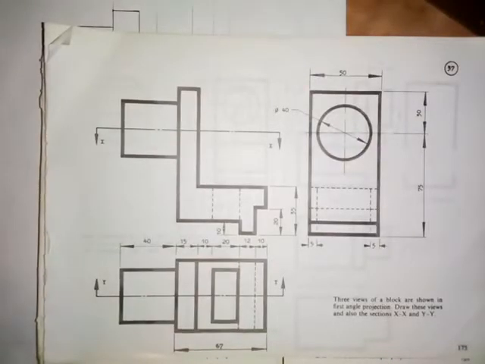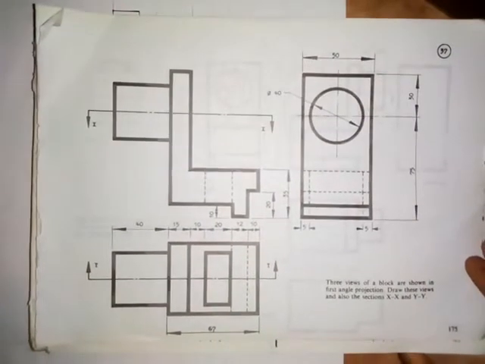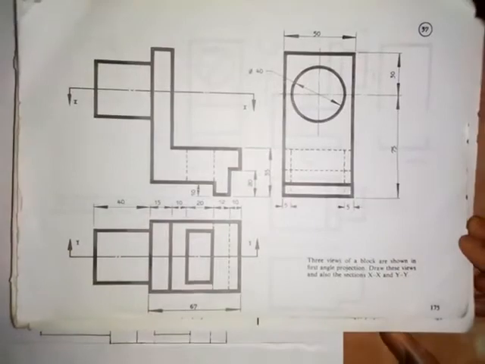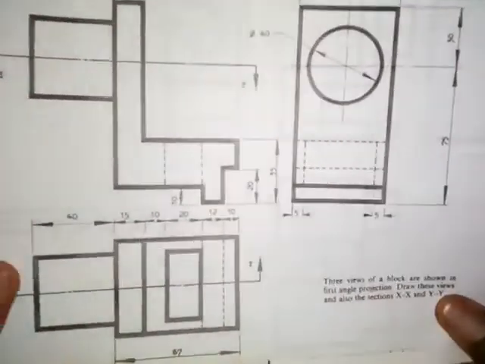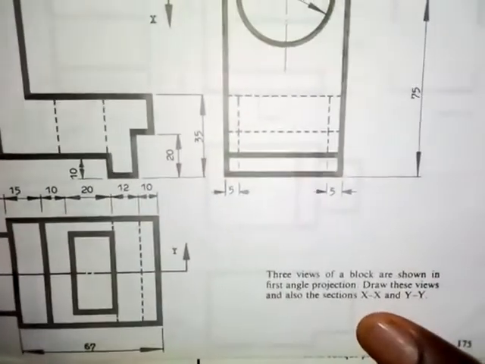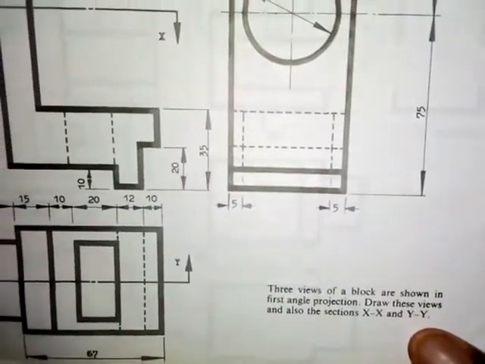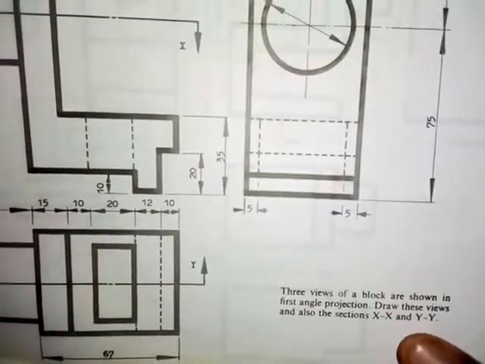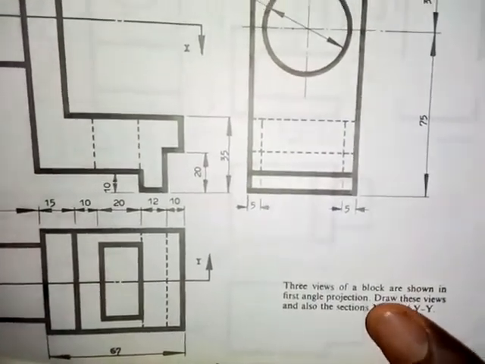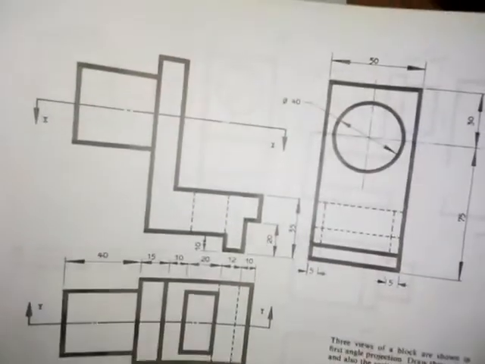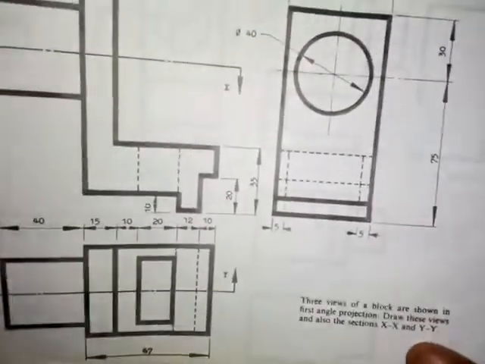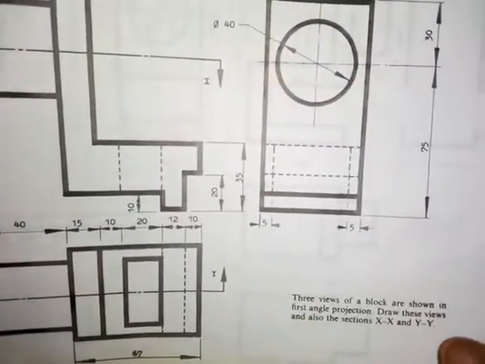We want to solve this problem, which is still on sectional views. As we have here, the 3 views of a block are shown in first angle projection. Draw these views and also sections XX and YY. So that is what the instruction says. So we have to draw the 3 views that you see here, and then we have to produce section XX and YY.